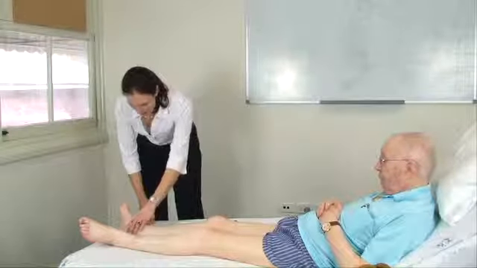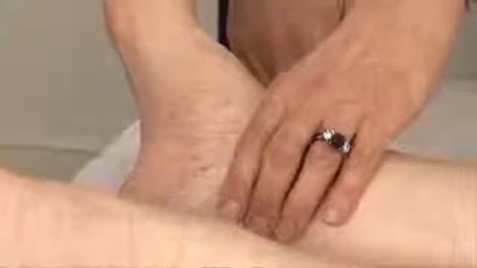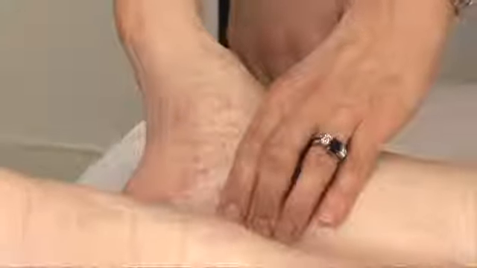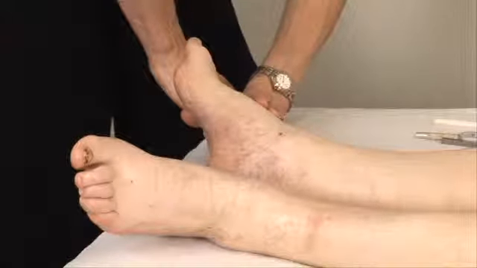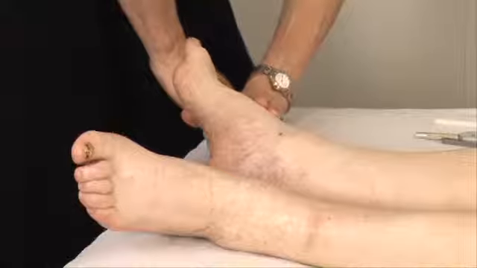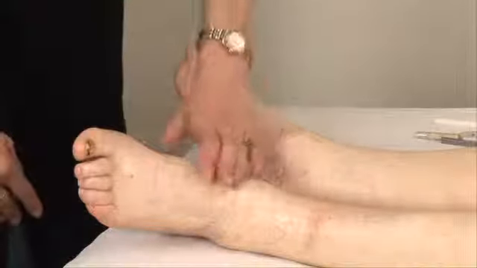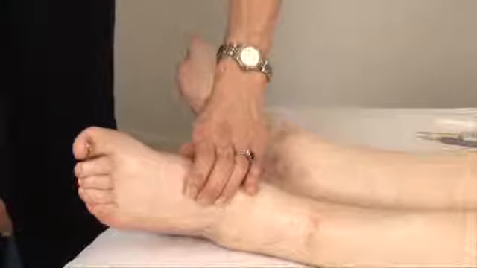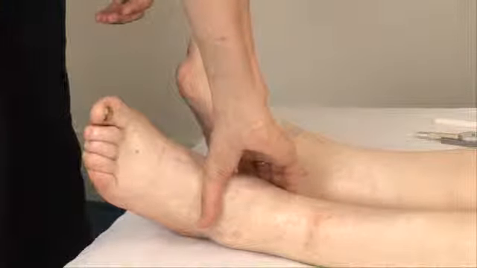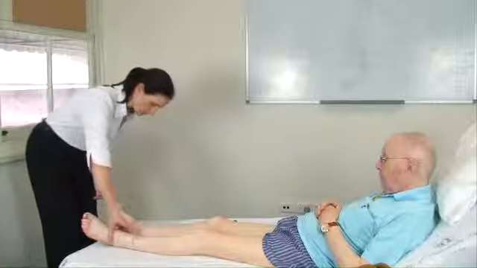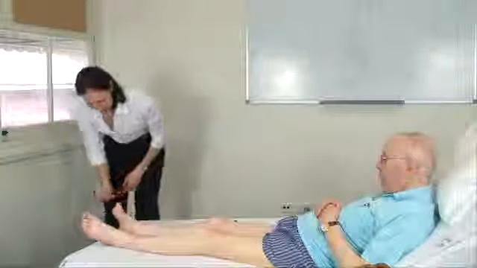Certainly, going on now to check the pulses. No soreness there? No soreness. I can't feel, just posterior to the medial malleolus, I can't feel the posterior tibial pulse. And the dorsalis pedis pulse on the right is impalpable, and just on the left here, again the dorsalis pedis pulse is impalpable, as is the posterior tibial pulse.